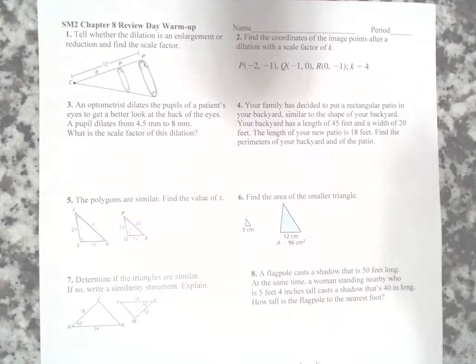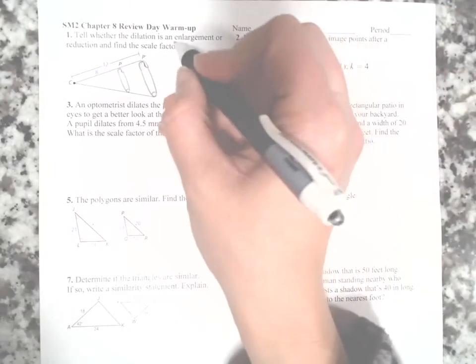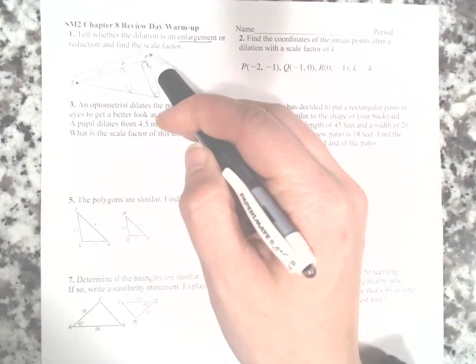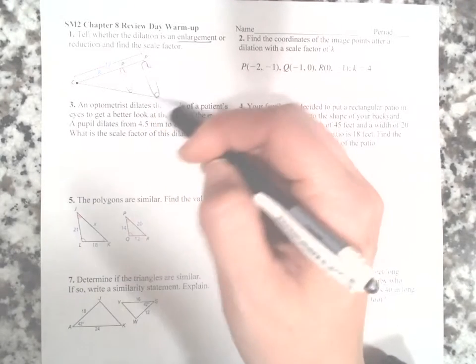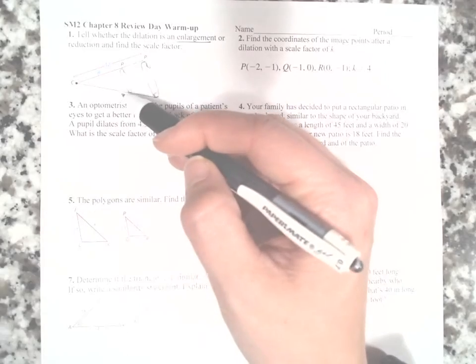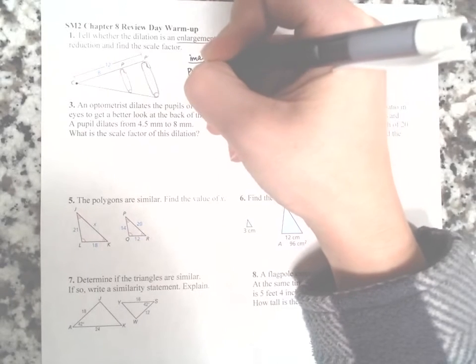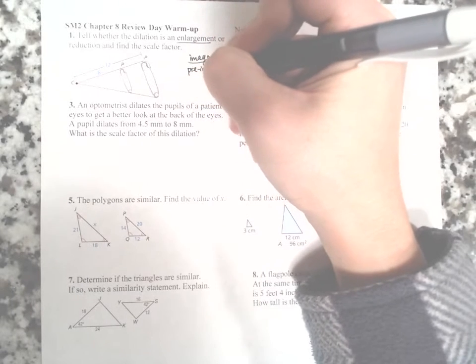So here we go. Number 1, enlargement would mean it's getting bigger. So it is an enlargement, remember, because this one with the little prime is the image. So after dilation is this one. This one's the pre-image or the original. So to find the scale factor, remember that it is the ratio of image measurement over pre-image or original measurement.